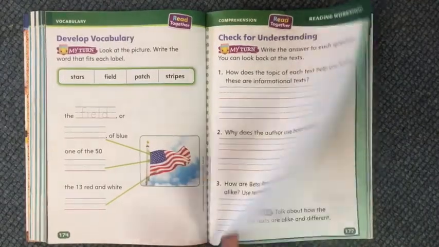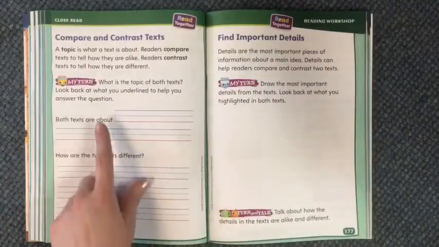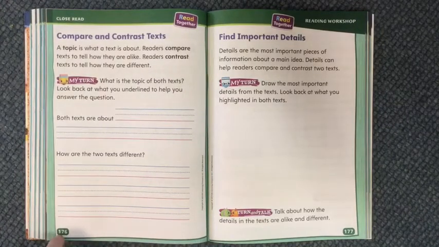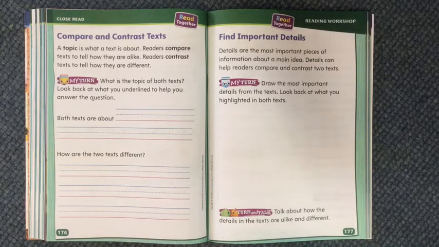We're going to skip these pages and go to Compare and Contrast Text on page 176. A topic is what a text is about. Readers compare texts to tell how they are alike. Readers contrast texts to see how they are different. What is the topic of both texts? Look back at what you underlined to help you answer the question. Both texts are about... So what were they both about?